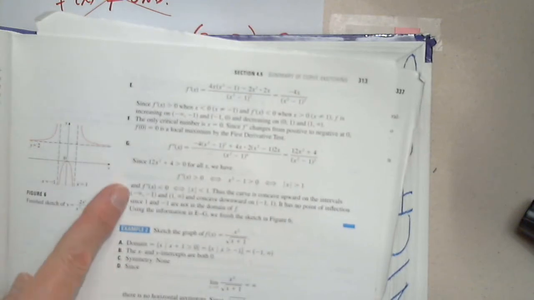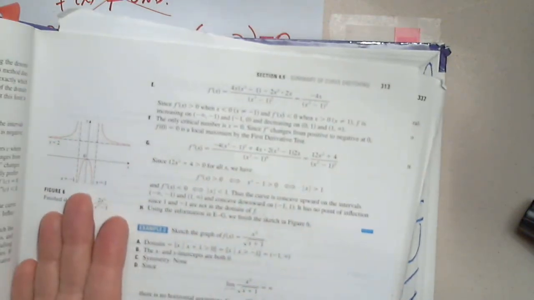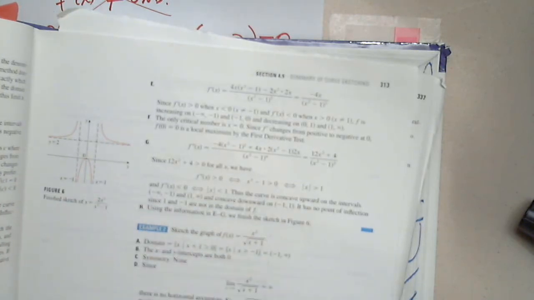They show all these parts. There is no summary, but then they show you the graph. So please summarize the information somehow into a table so you can make sense of it.